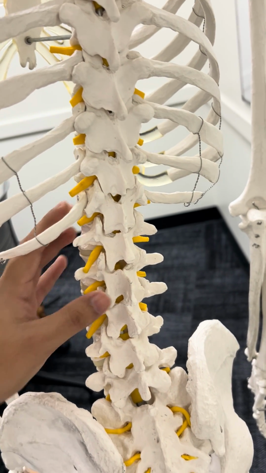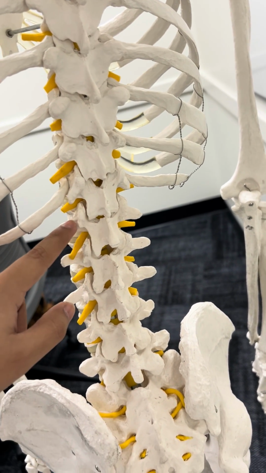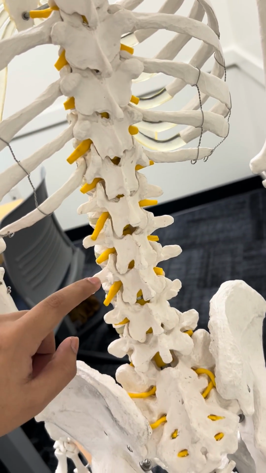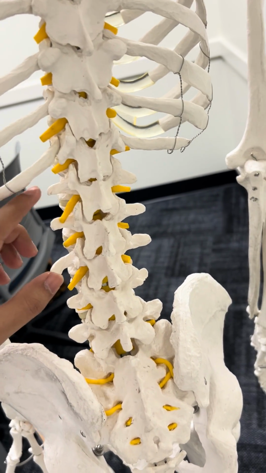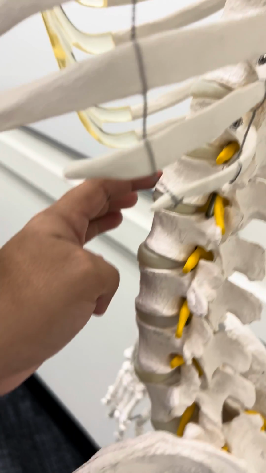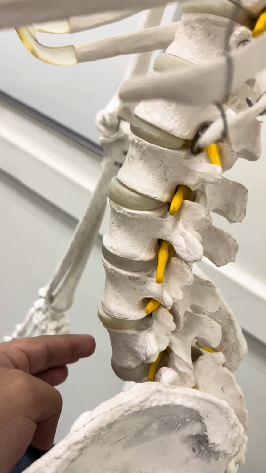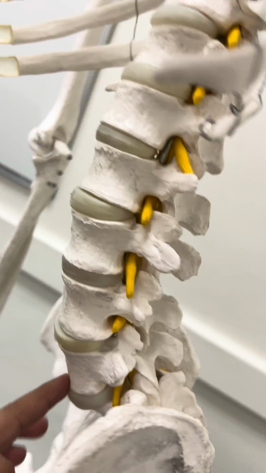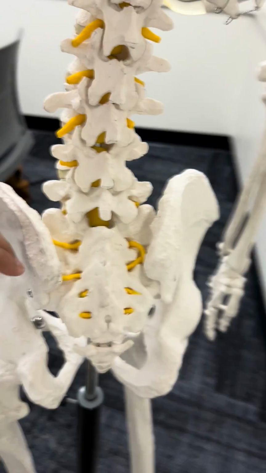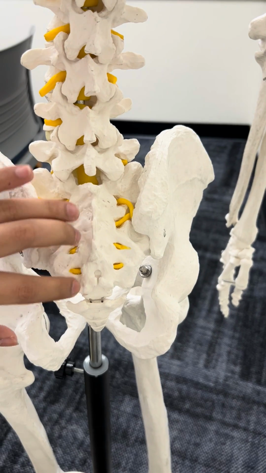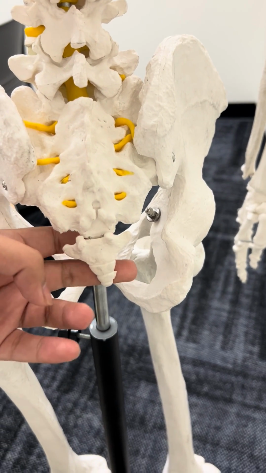So this is T12. After thoracic, you have lumbar, L1, L2, L3, L4, and L5. Wait, hold on. 1, 2, 3, 4. You can see the last one's 5. After that, you've got your sacrum. It's better to see from the back, actually. So this is the sacrum, and you have the coccyx. This is a little part right here.